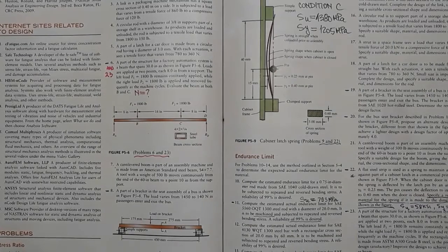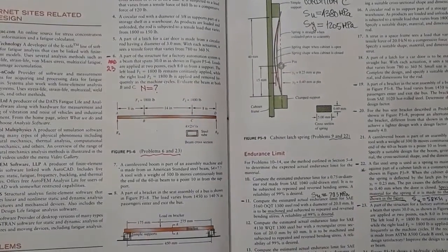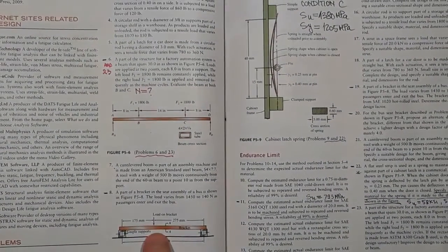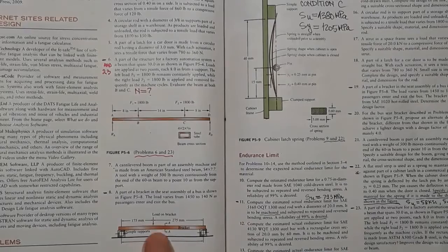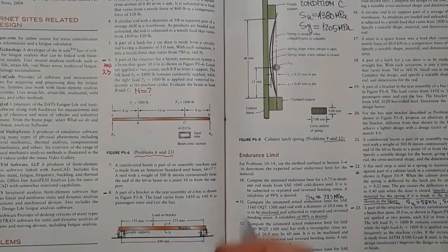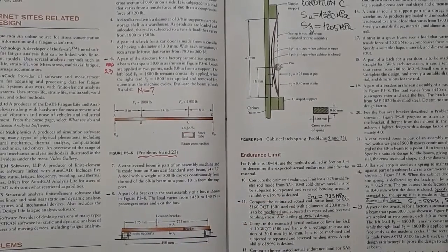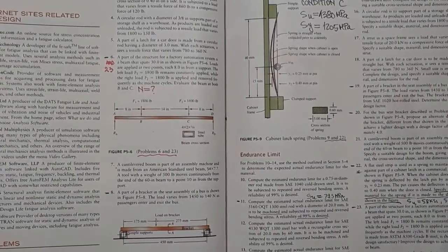Okay, so what we need to do is to draw the load diagram, shear force and bending moment diagram. Maximum bending moment will be at the load, we know this very well. And we're going to calculate the stresses for the minimum and maximum load.